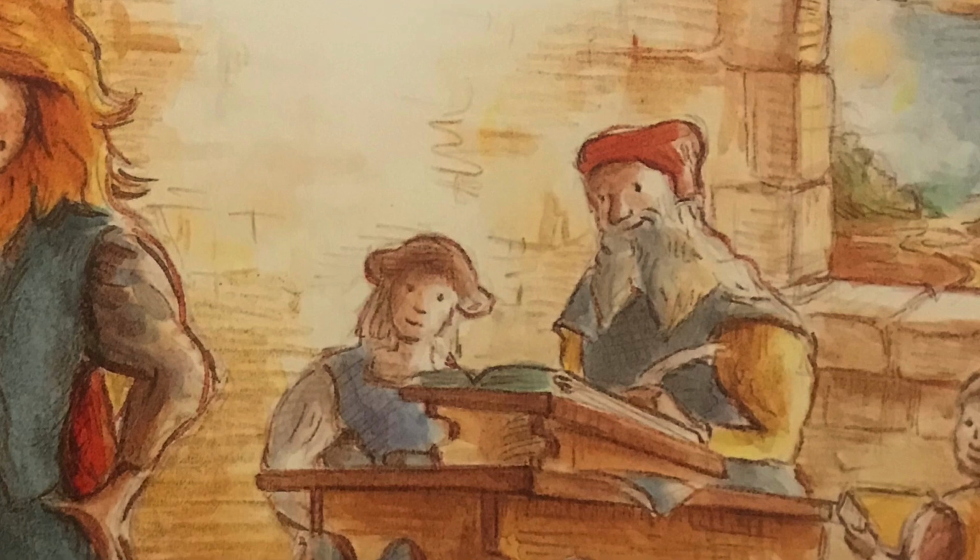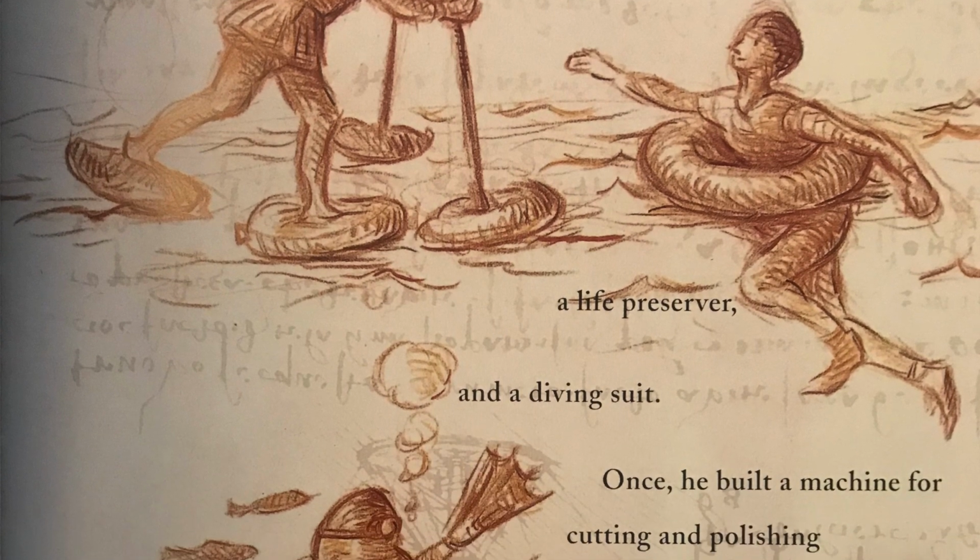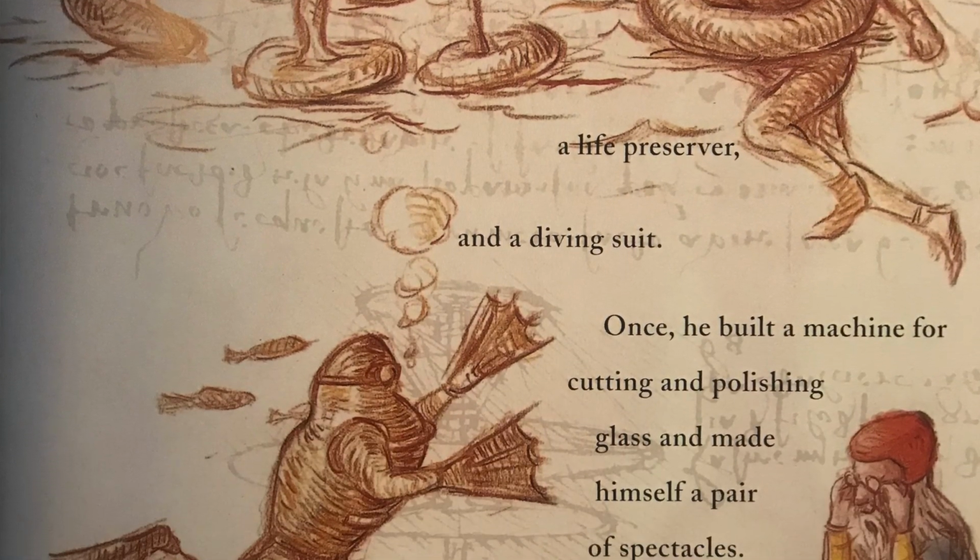Day after day, Leonardo dreamed up inventions of every kind. Zorro was amazed to see a parachute, the very first bicycle, a gadget for walking on water, a life preserver, and a diving suit.